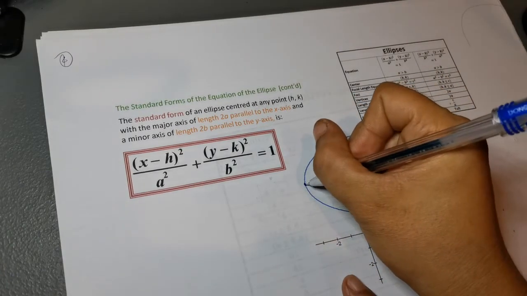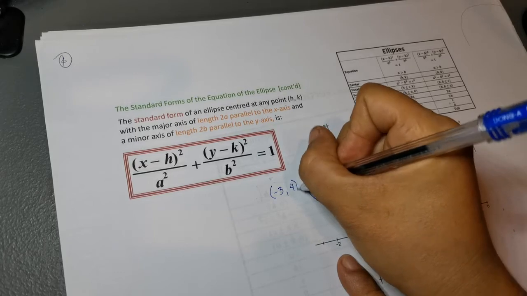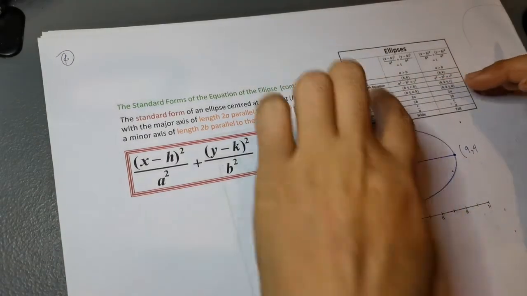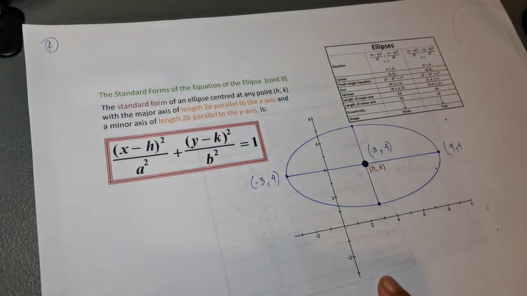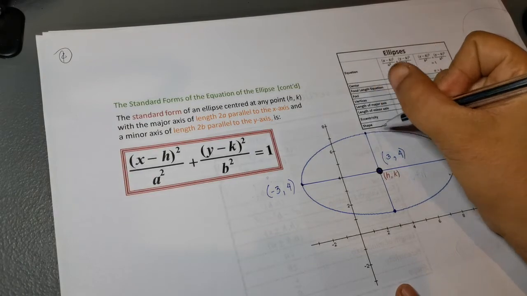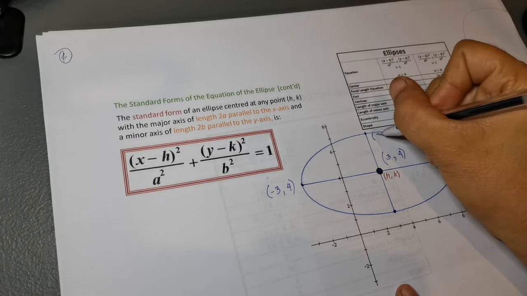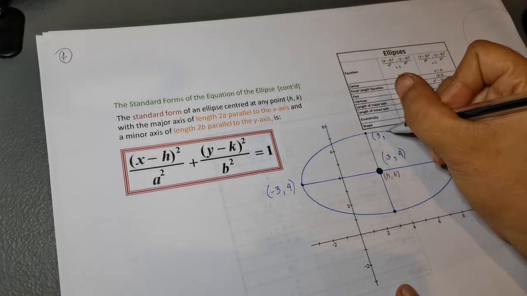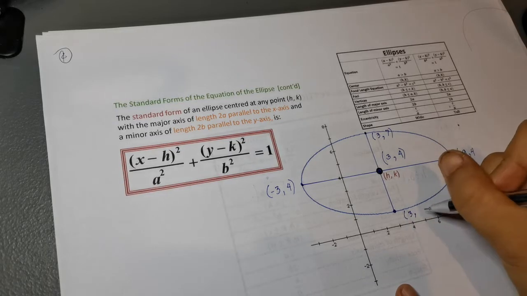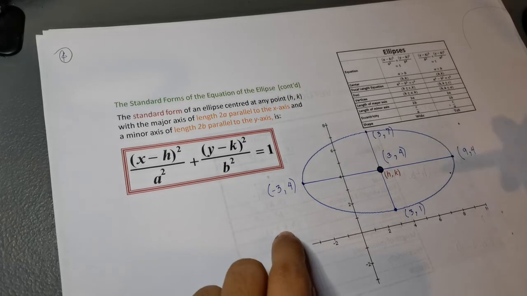And then, we have here negative 3 and 4. Ayan. Okay, tingnan natin mamaya kung tama ba yung ating mga equations na yan. Okay? And then we have here our co-vertex number 1, 3 and 7. And we have here 3 and 1. So, these are the parts or properties of our ellipse.